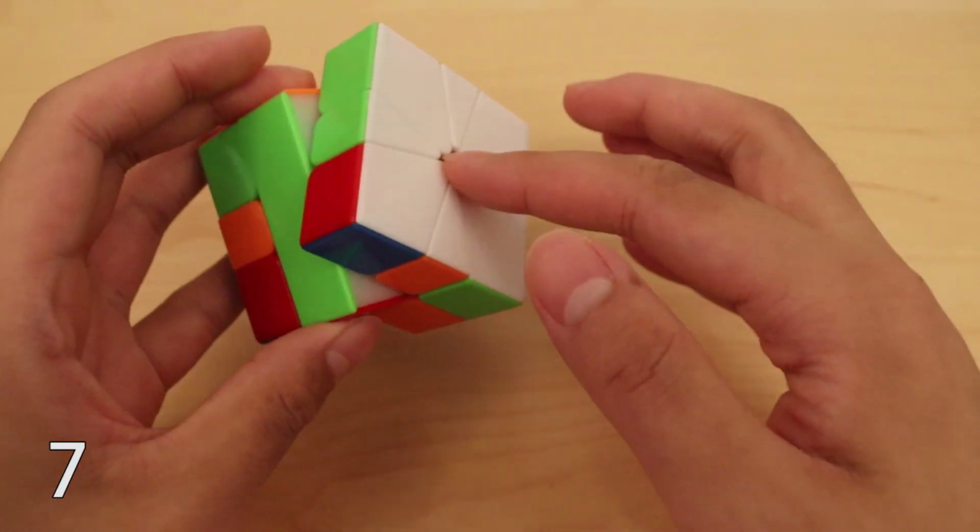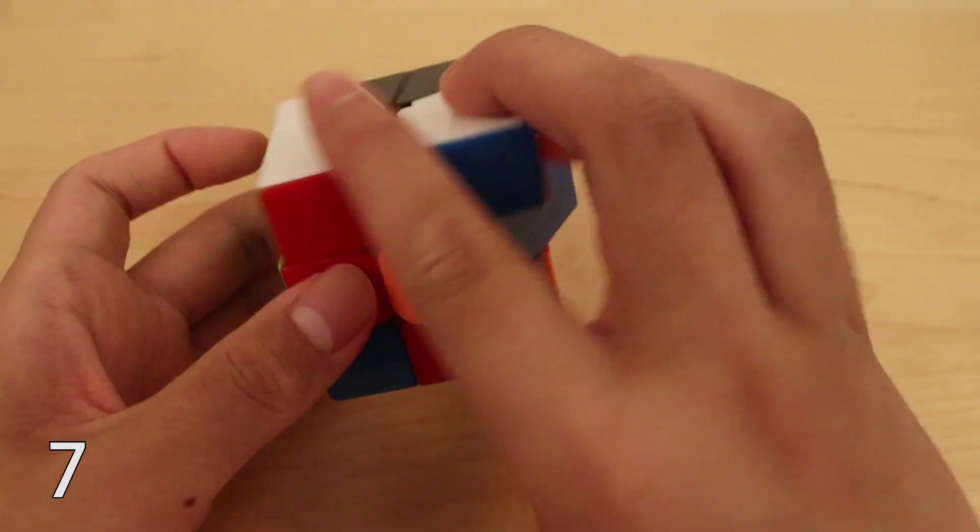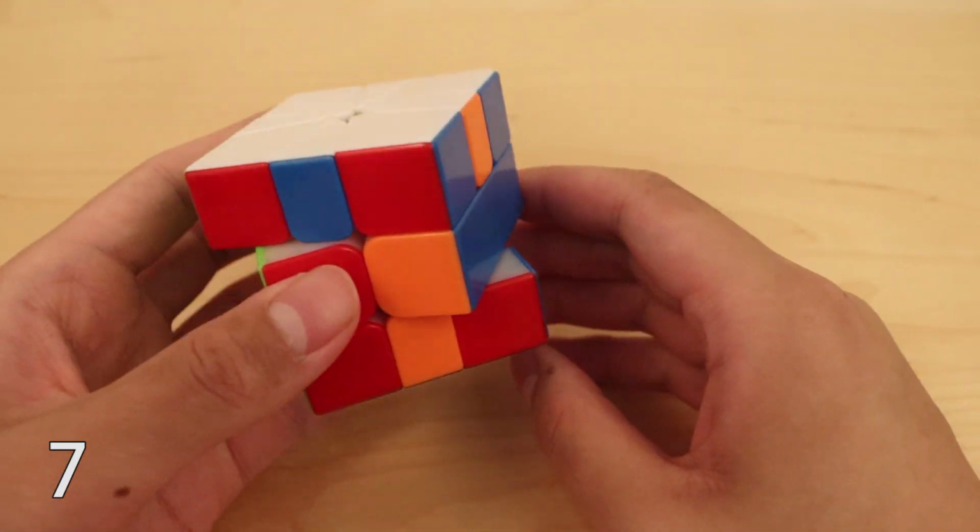One option is to solve this PBL in a different way. For example, force a double U Perm. That way you don't have to do a bar flip at the end.